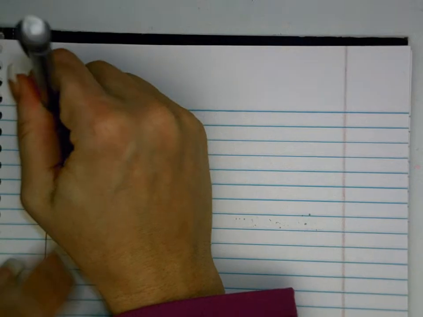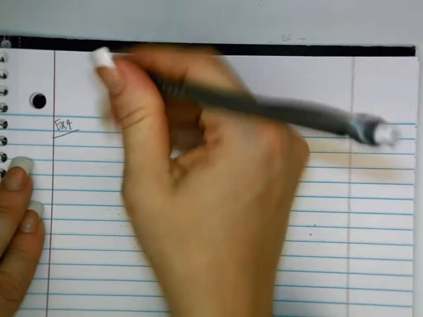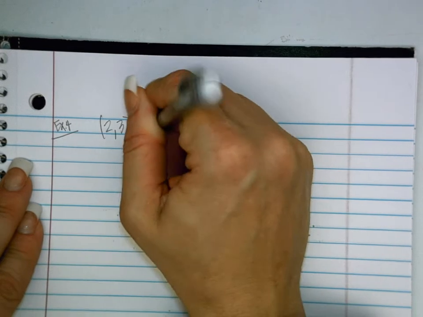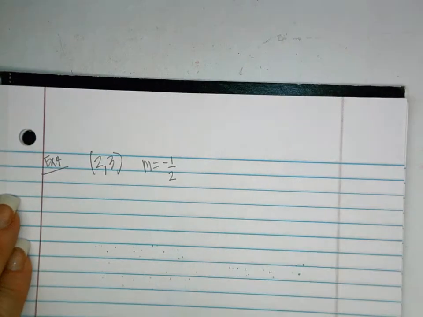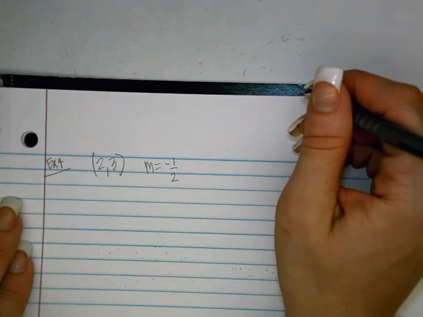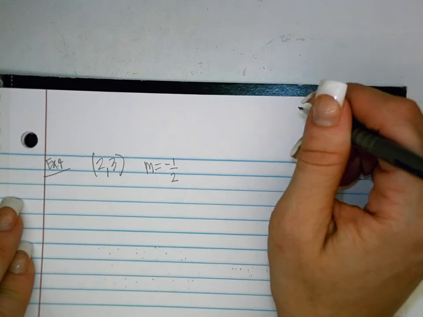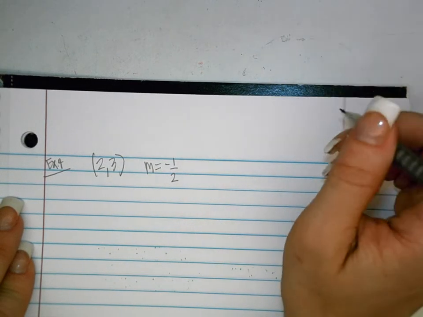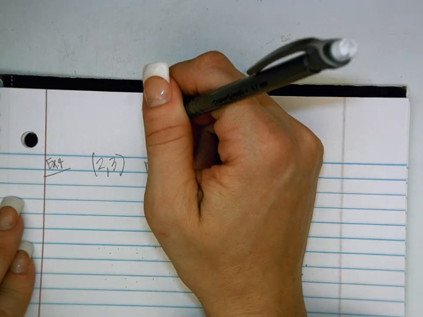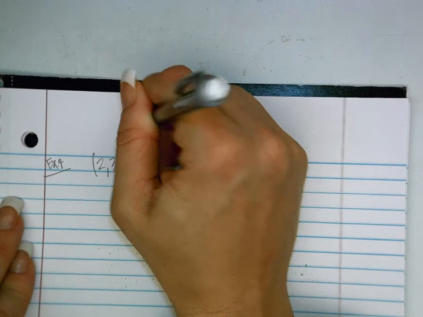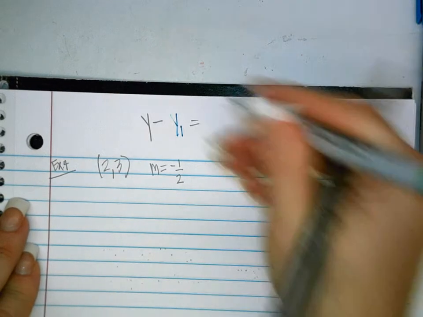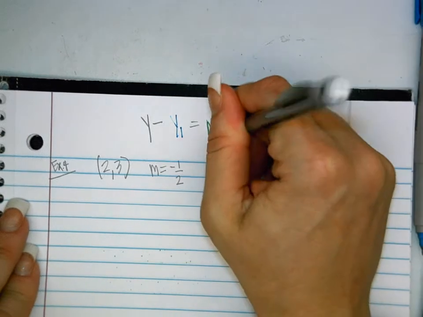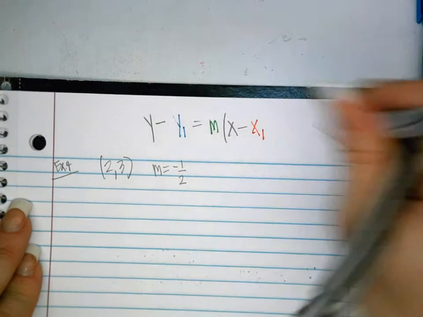Okay, let's try another one. We are on number 4. Let's do like 2 more. Okay, for number 4. How about if I give you the point 2 comma 3 and m equal to negative 1/2. Now, since this is a new page, I would write out my formula. So what's the formula that I should be using, Drew? I just gave you this. Y equals mx. Nope. What's the point slope formula? Oh, I don't know that. Y minus y1 equals m times x minus x1. Yeah, that's what the formula is.